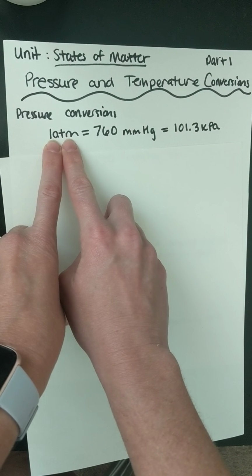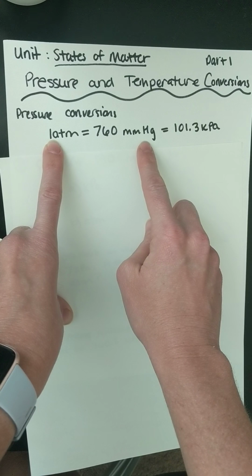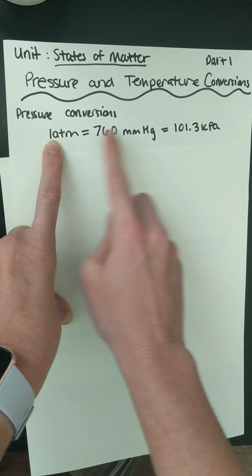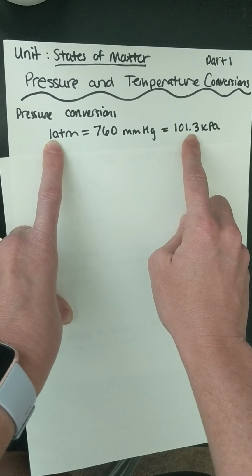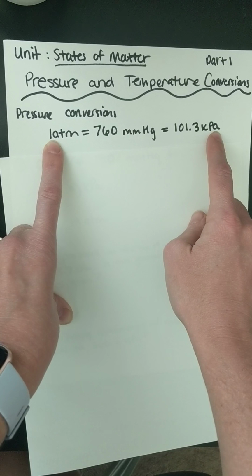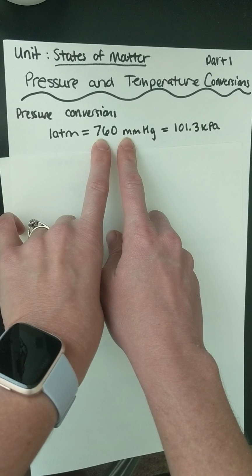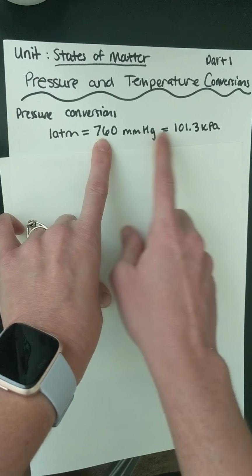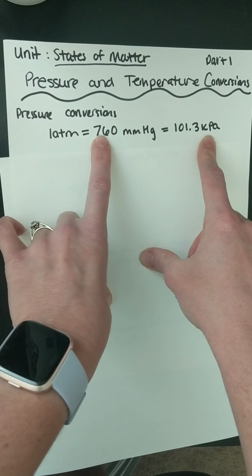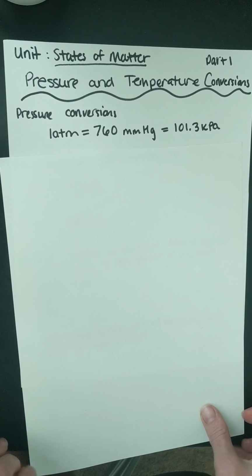For every 1 atmosphere, you have 760 millimeters of mercury, and 1 atm can also be represented by 101.3 kPa. And vice versa, if I gave you millimeters of mercury to convert to kPa, for every 760, that equals 101.3. So these are just the pressure conversions, the 3 of them.